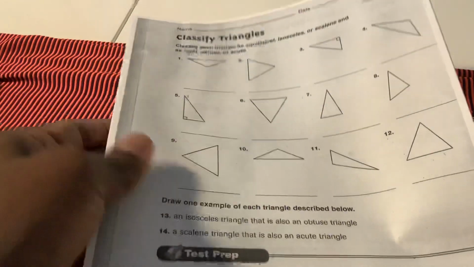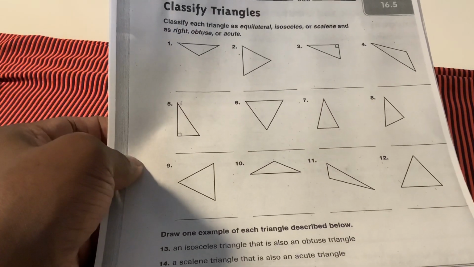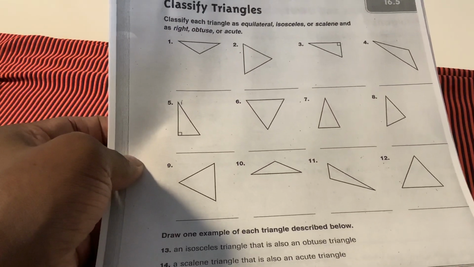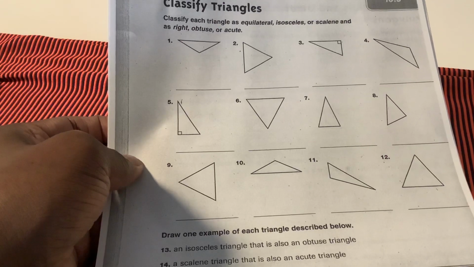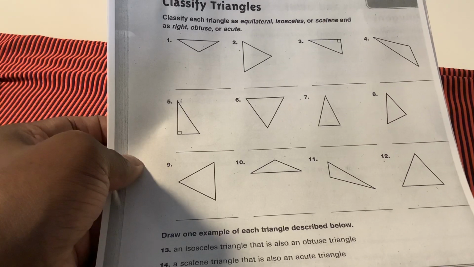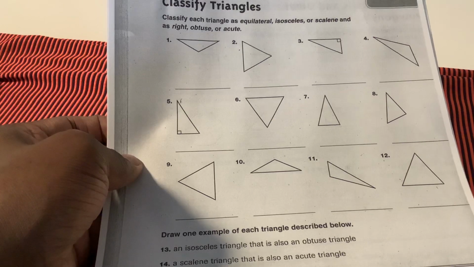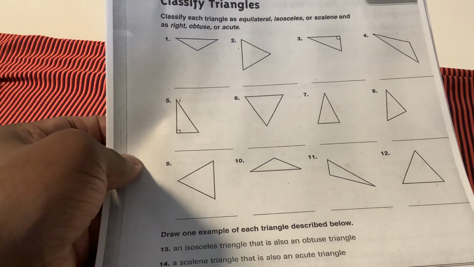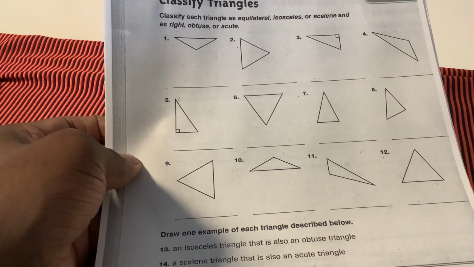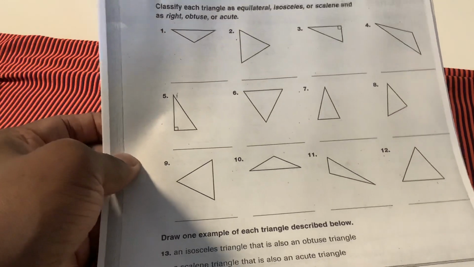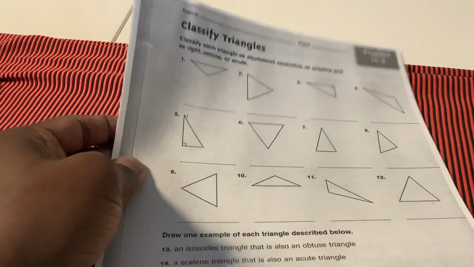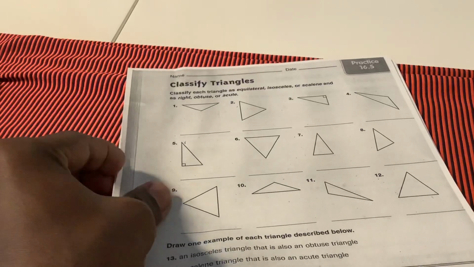It says, classify each triangle as equilateral, isosceles, or scalene, and as right, obtuse, or acute.